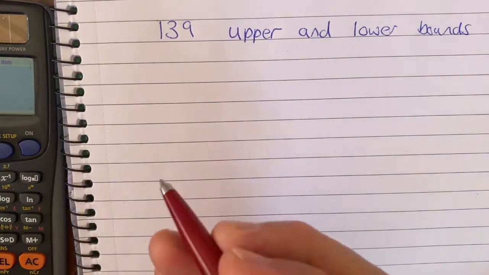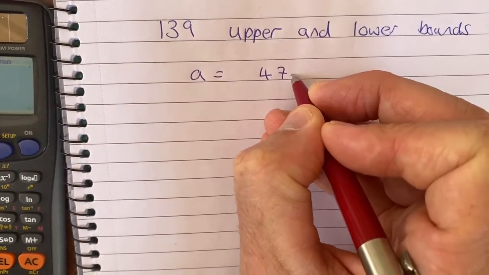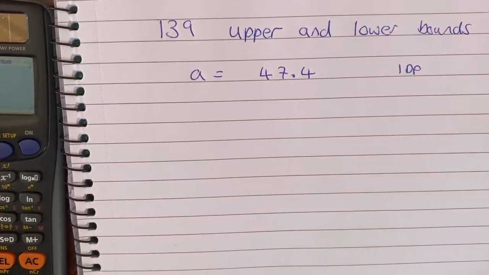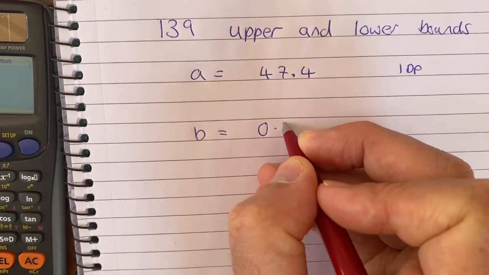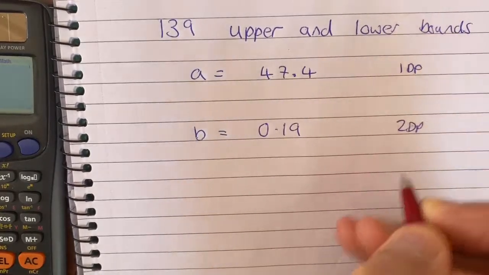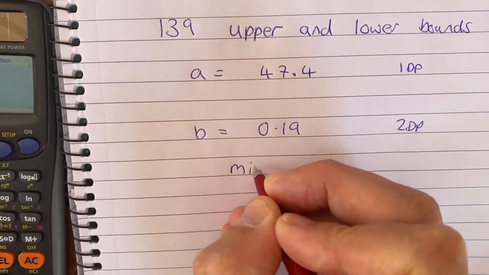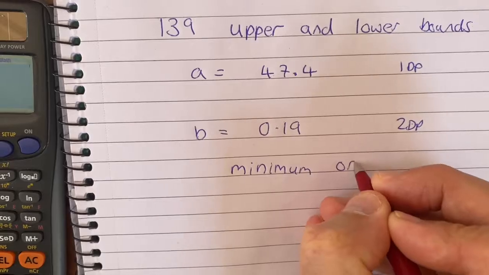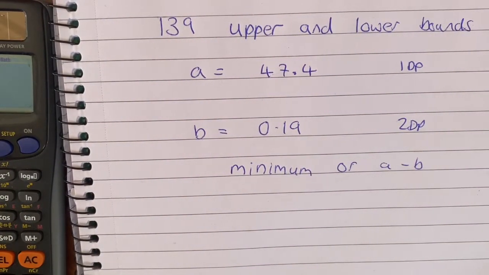On this question I've got here, it says A equals 47.4 to 1 decimal place, and B equals 0.19 to 2 decimal places. Then it wants the minimum of A take away B. What's the smallest amount I could get by doing A take away B?